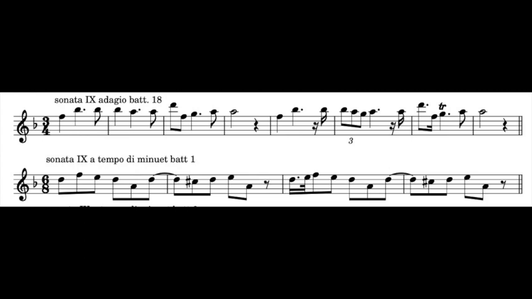So if we have to go from E to D, we can make these triplets. It's a wonderful idea. Then he put a double dot between A and D, dotted the D between D and F, and put a trill upon the G. So I will play both samples, without and with.